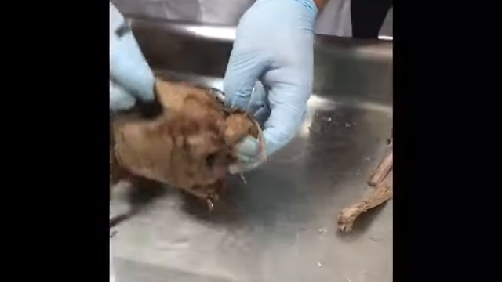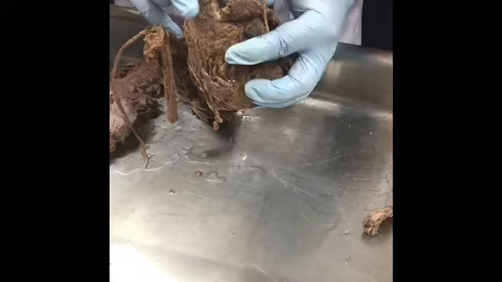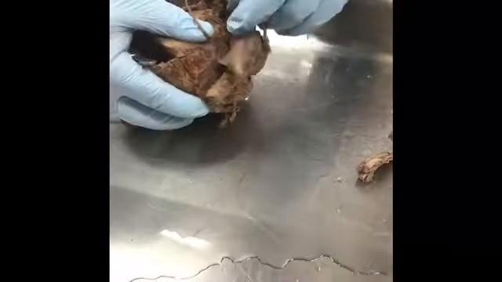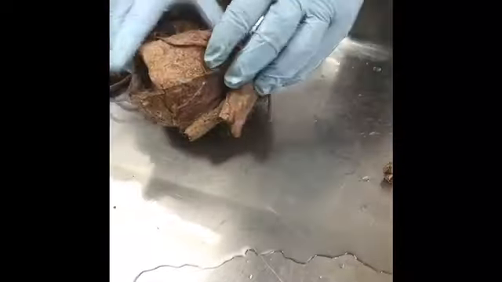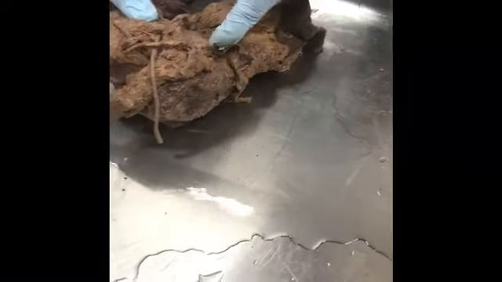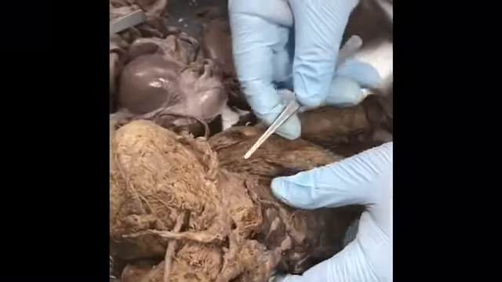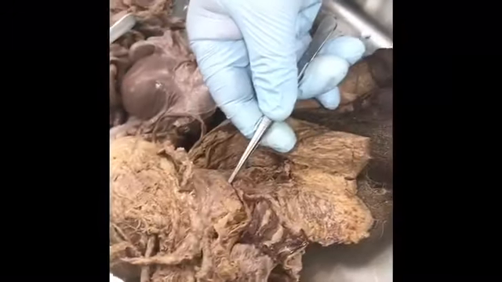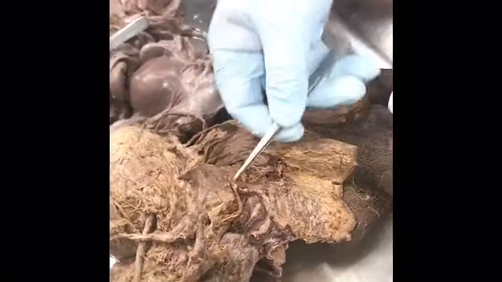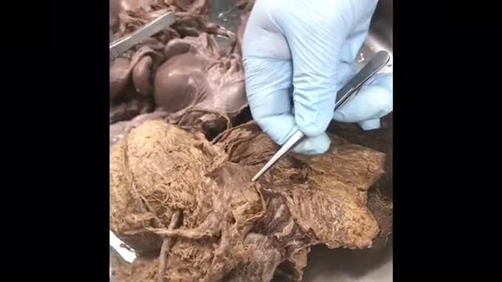Okay, this is the urinary bladder. It has a cyst in it, and it's really enlarged. Just beneath the urinary bladder, which is this, is the prostate, right? This here is the prostate, you see? At the base of the urinary bladder is the prostate, all right?